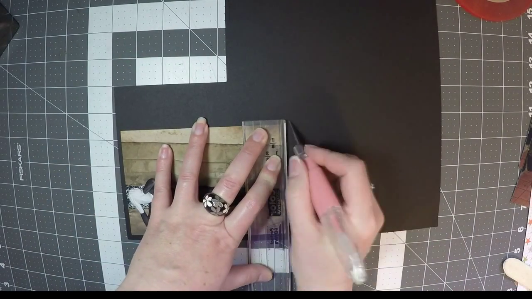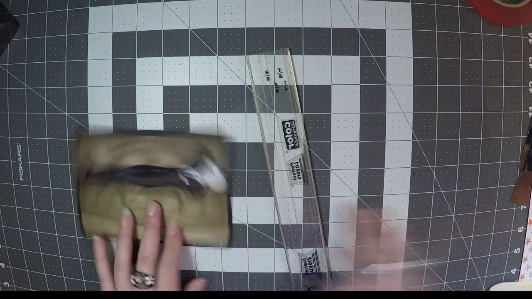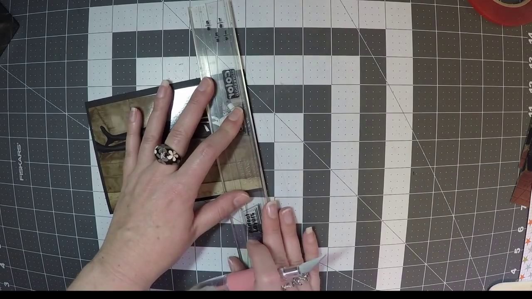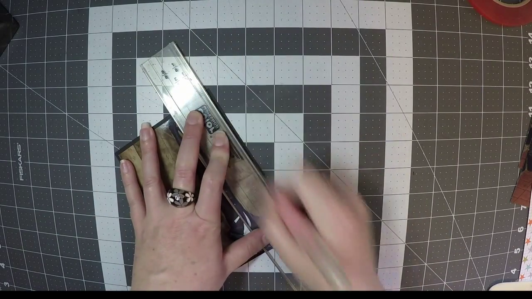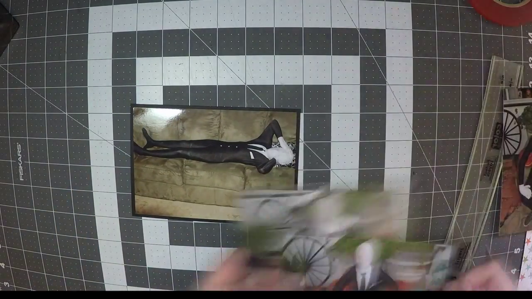But right now I'm adding some photos because I'm going to make this a flip-up page. I wanted to put more than the two photos on the page, but I didn't want them to overwhelm the whole layout. So I'm going to make these little flip-up ways of viewing the photos underneath.